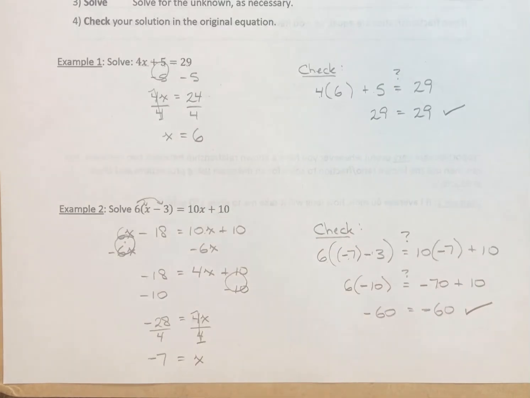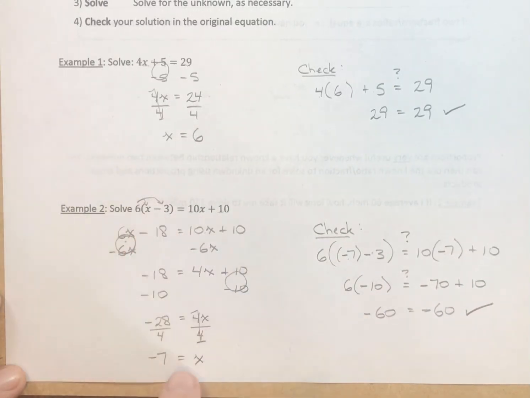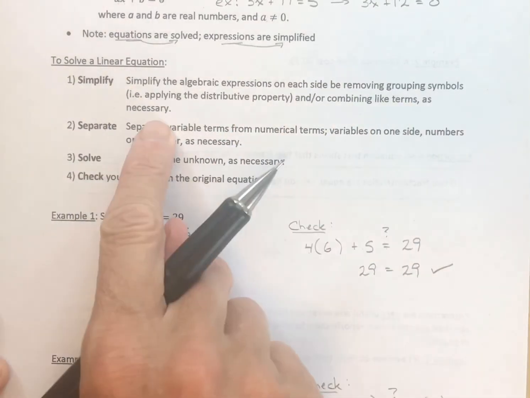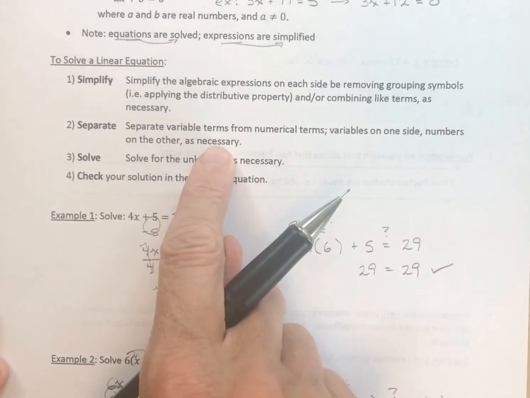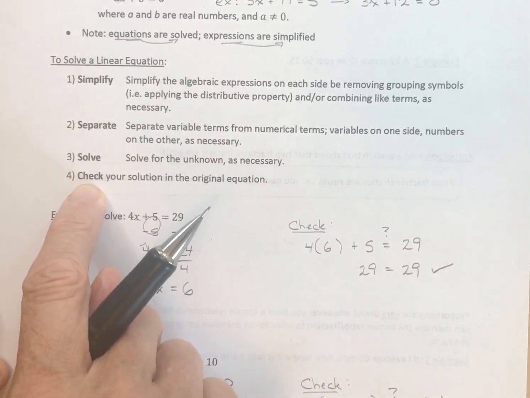I've checked my answer, and I feel good about the fact that this equation is solved when x is equal to -7. Okay, so these are the steps. Simplify, again, as necessary. Separate, again, as necessary. Solve, and then always check to see if you're right.